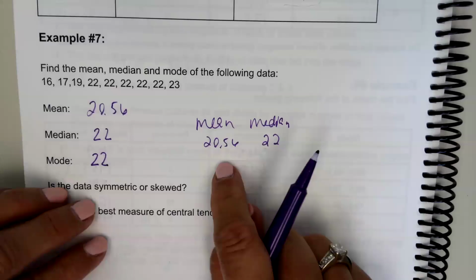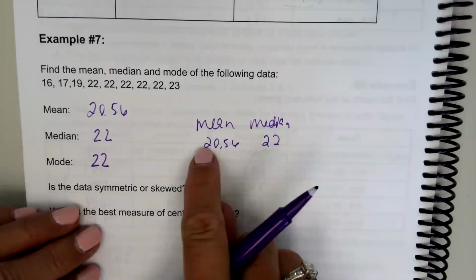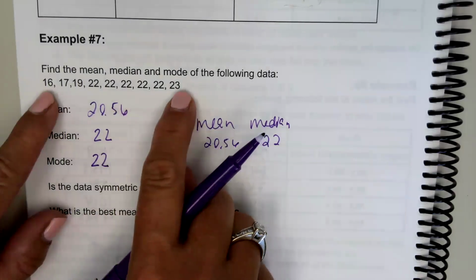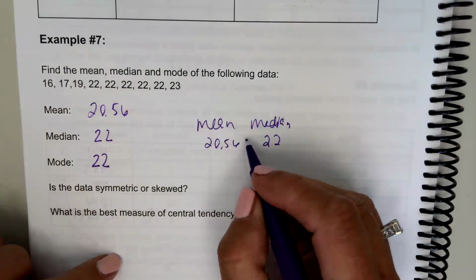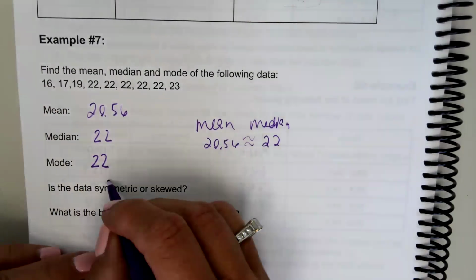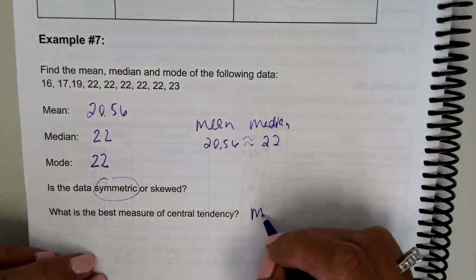And this is definitely less than 22. However, they're pretty close together. If you look, 16 to 23, it's only a difference of 7. I think we're going to go with approximately equal here. So we're going to say it's symmetric. And because it's symmetric, we're going to choose the mean.